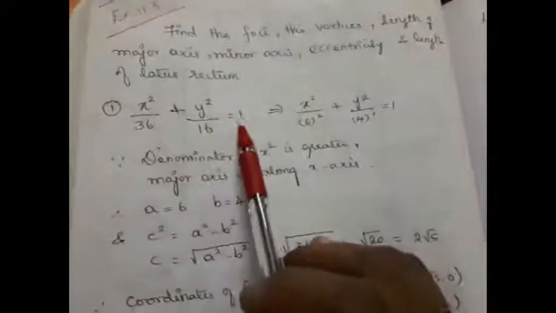Length of major axis is 2a, minor axis is 2b, eccentricity e is equal to c by a, length of latus rectum is 2b square by a. So if we know what a, b, c are, we can very well give answers for all these things, right? Now let us see how we can solve our first equation. It is given x square by 36 plus y square by 16 equal to 1.